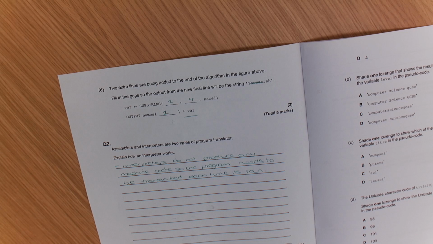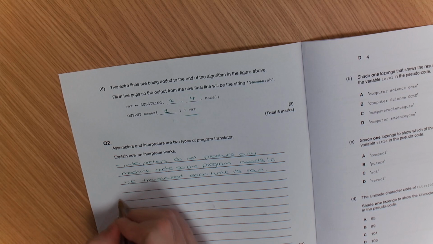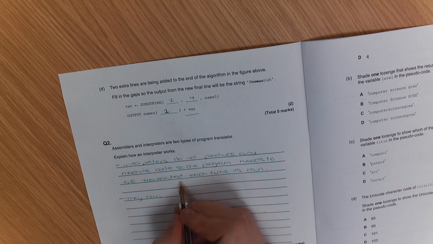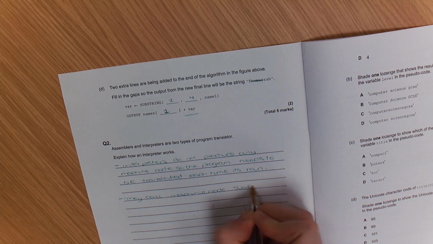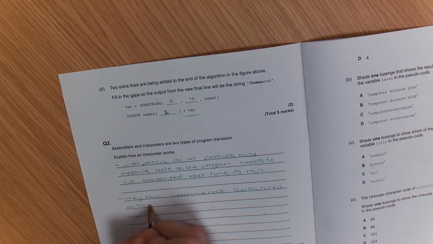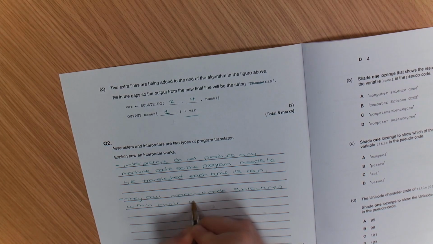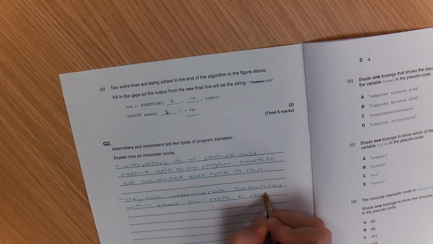Let me finish this and then I'll explain the difference, okay? So interpreters don't produce any machine code, all right? The program needs to be translated each time it's ran, all right? They call machine code subroutines within their own code to carry out commands.